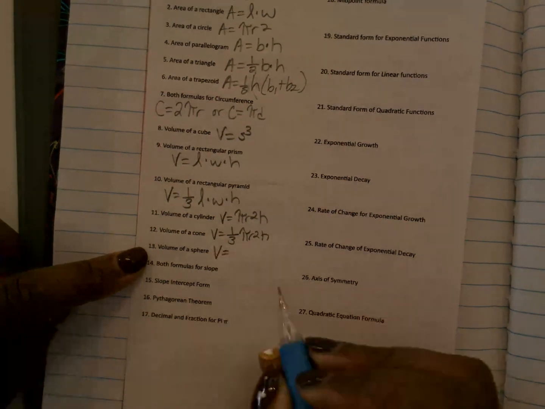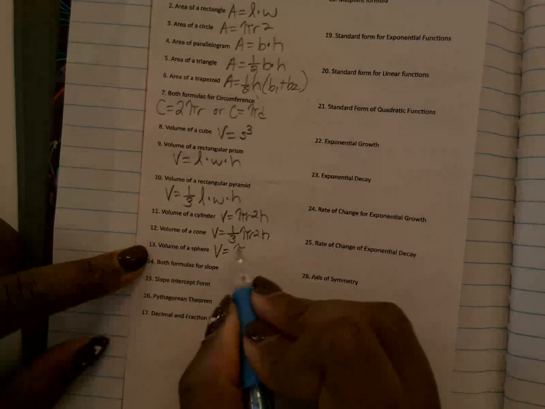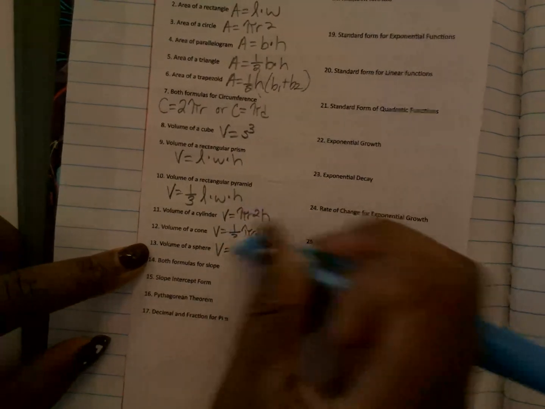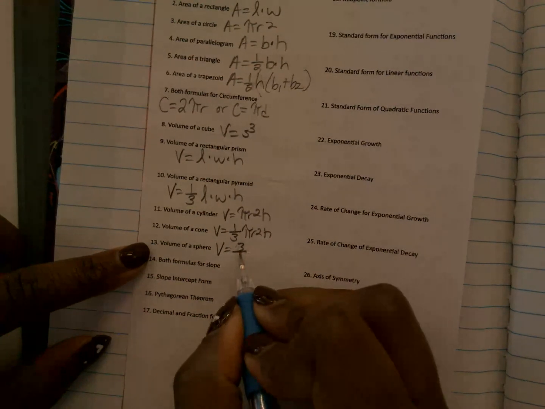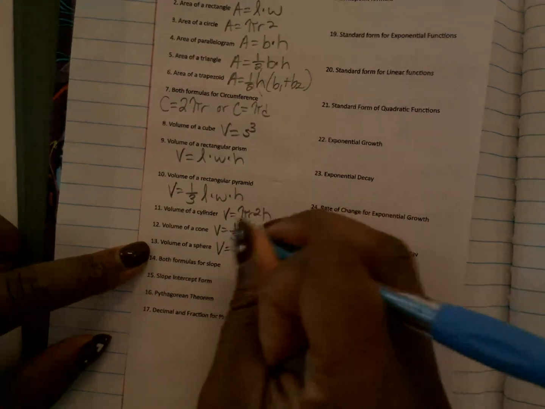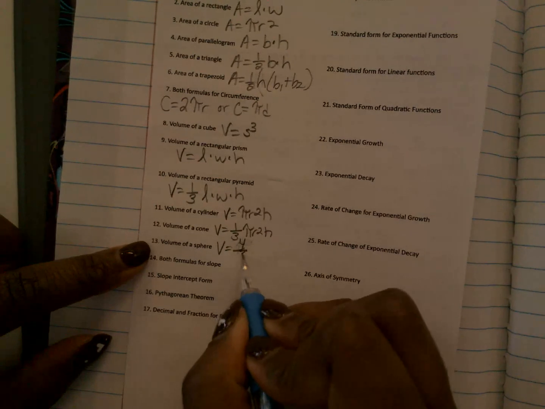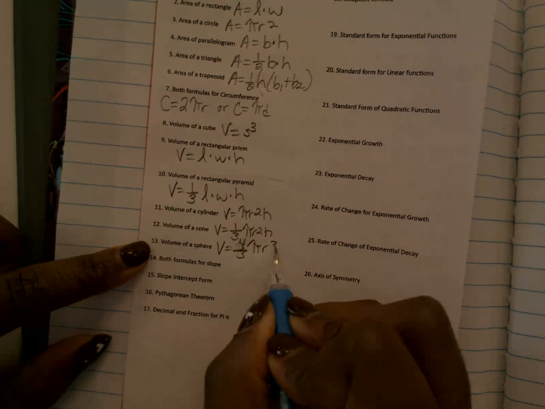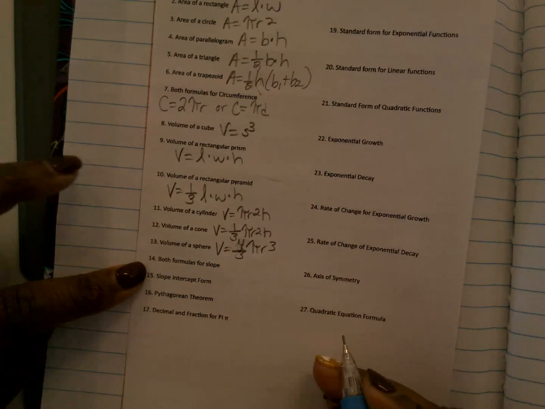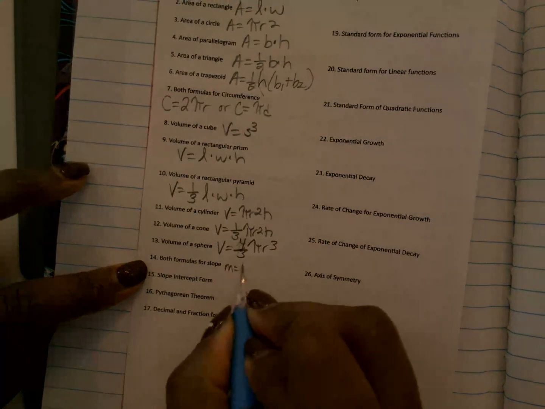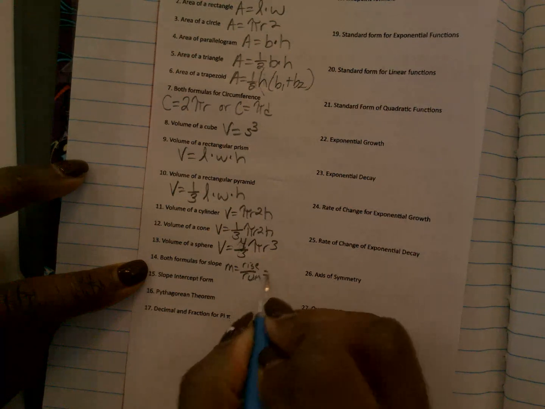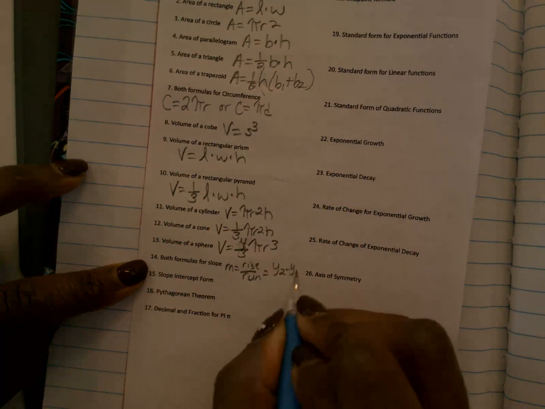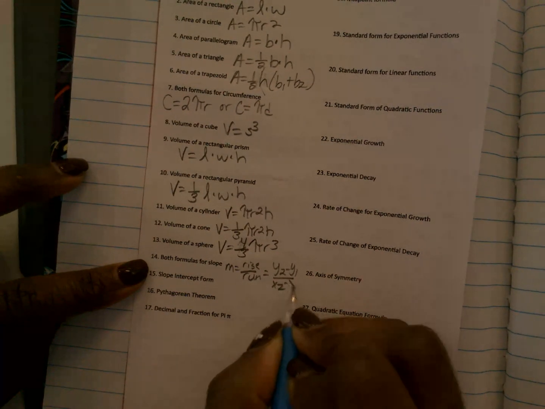Volume of a sphere is pi, well, 4/3, sorry, 4/3 pi r to the third power. Slope formula, rise over run. And the other formula is y2 minus y1 over x2 minus x1.